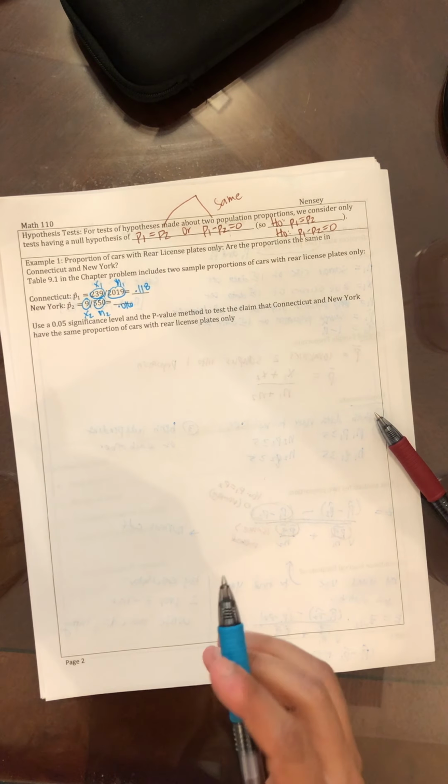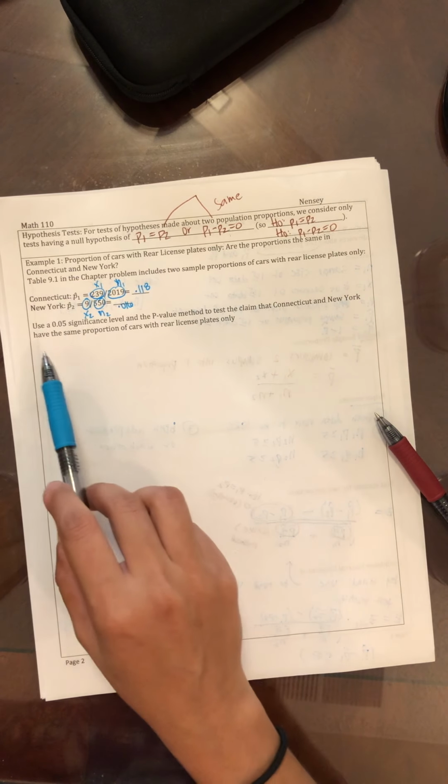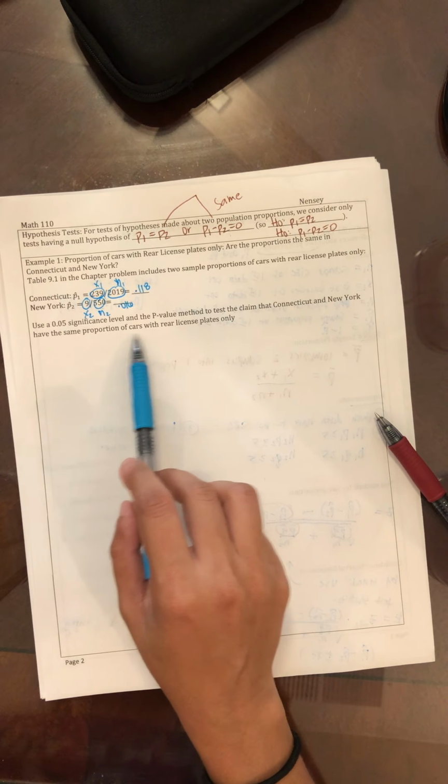Okay, so we're going to go ahead and use a significance level and a p-value method to claim that the Connecticut and New York license plates have the same proportion of cars with rear license plates only. Okay, we're going to do an entire problem. And if you look through these notes, there's just a lot of examples and very little notes. And that's kind of how I've been teaching you guys. So we're going to do this problem all the way through.